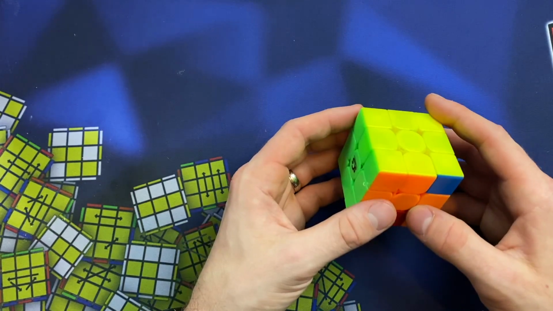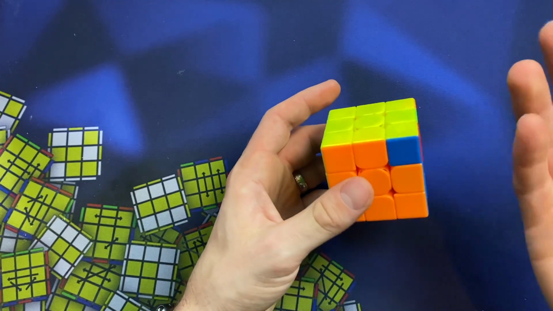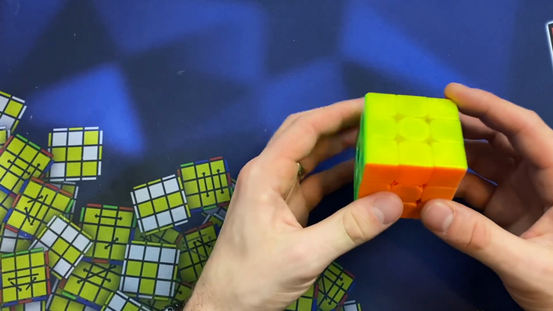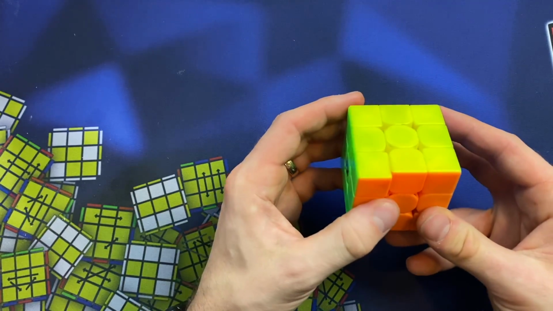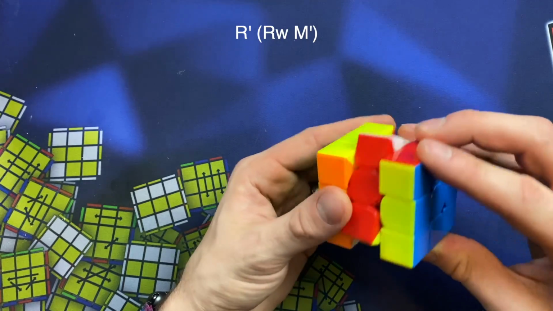And of course, instead of doing that, you could just do U, then M2, U2, M2, and then do a T perm. And all of these M2s you can do like that. Or you can be a little bit fancier and do the R prime, then wide R and M move.